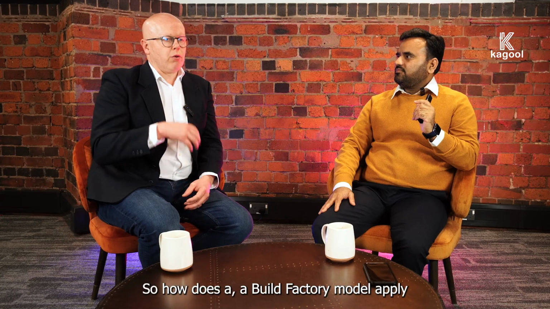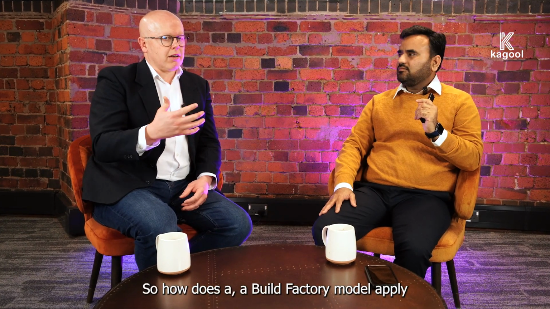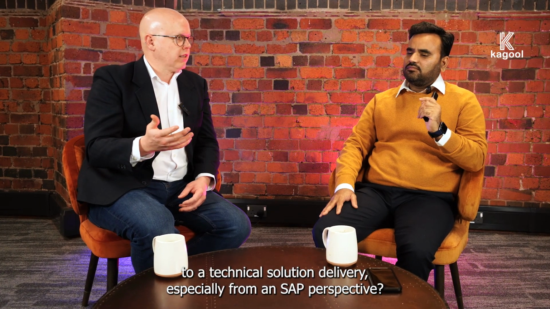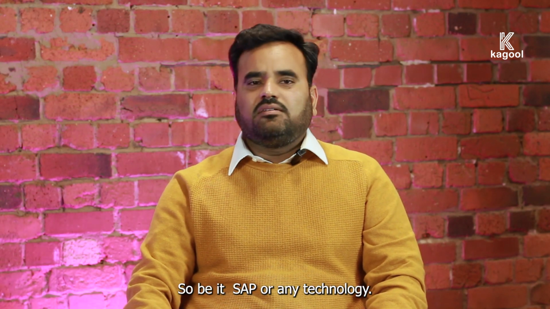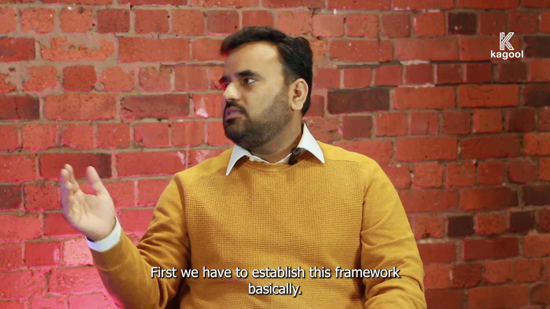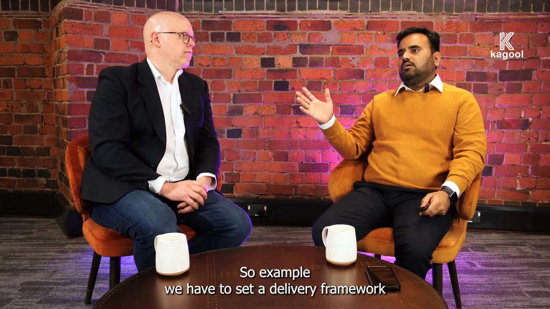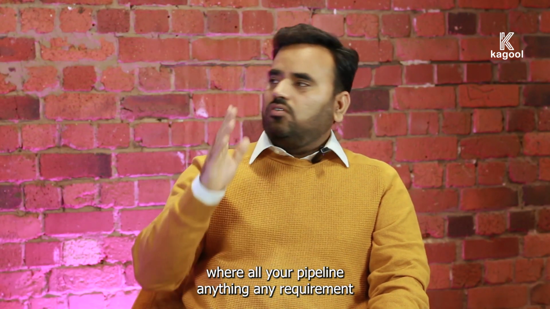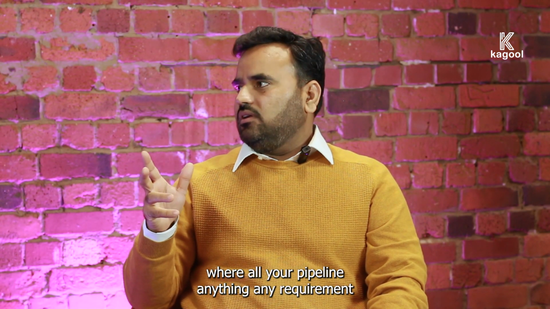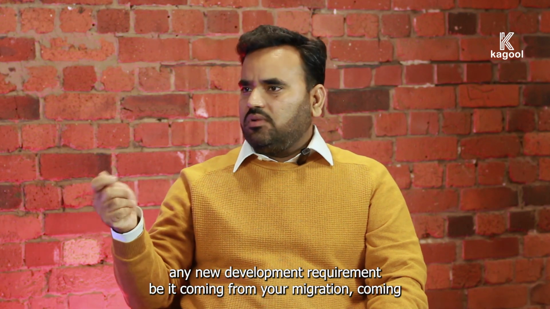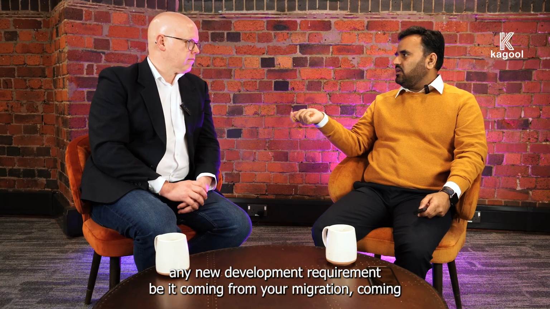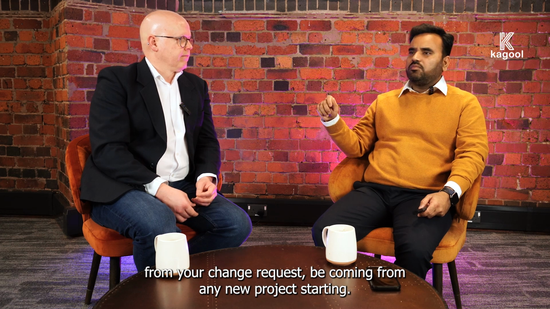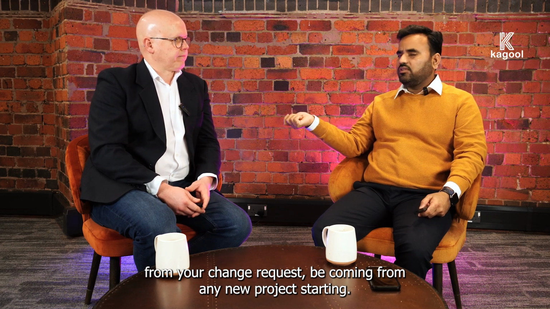Good, great. So how does a Build Factory model apply to technical solution delivery, especially from an SAP perspective? As I mentioned, it's a framework. Be it SAP or any technology, it's a framework. First, we have to establish this framework. For example, we have to set up a delivery framework where any new development requirement, be it coming from your migration, from your change requests, or from any new project starting up.